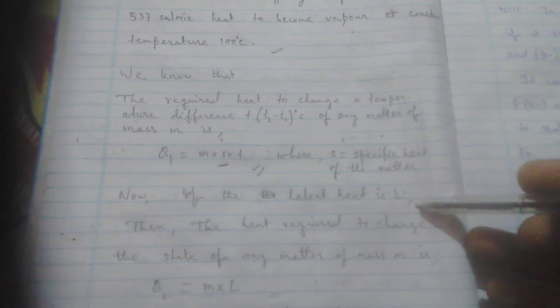Now, if the latent heat is L, what is the mathematical expression for it? Latent heat is always per unit mass. So if you take it as L, then the heat required to change the state of any matter of mass m: here it is not unit mass, the mass is m, so you need to multiply to fulfill the requirement.